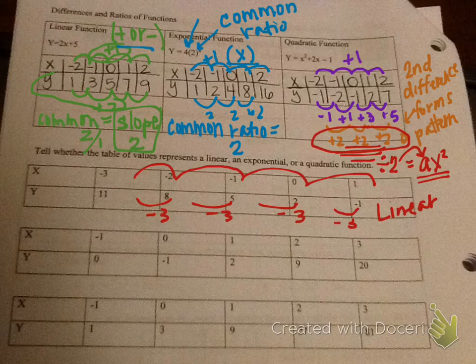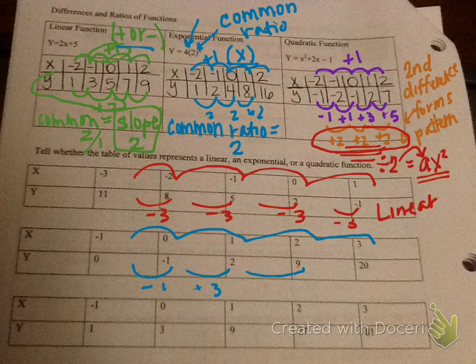On the next one, again we have plus 1, plus 1, plus 1, plus 1, so we don't have to worry about that. Here we have minus 1, plus 3, plus 7, plus 11. And since there's no pattern, we want to look for the second difference, which is plus 4, plus 4, and plus 4. So this is going to be quadratic, because there's a pattern in the second difference.